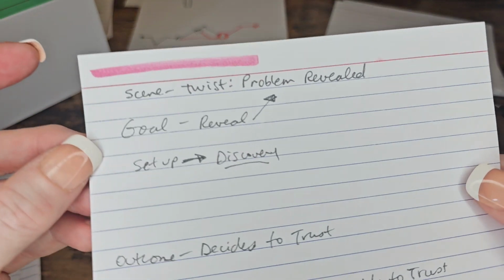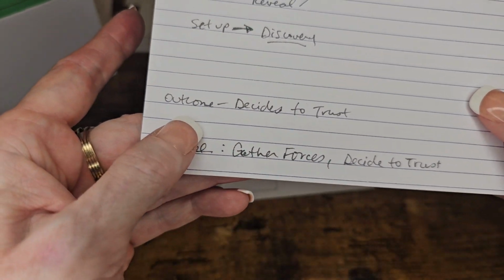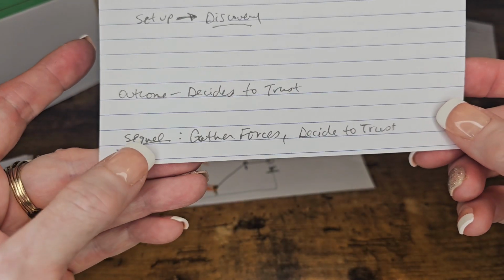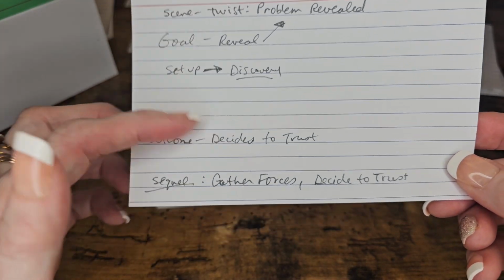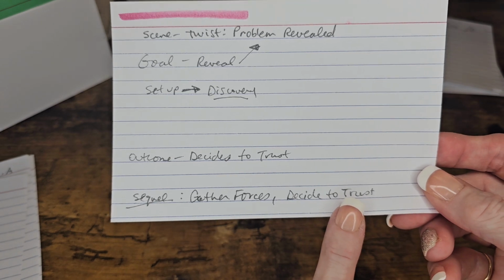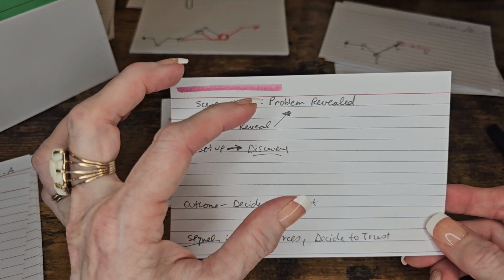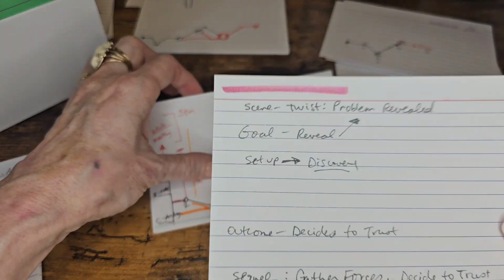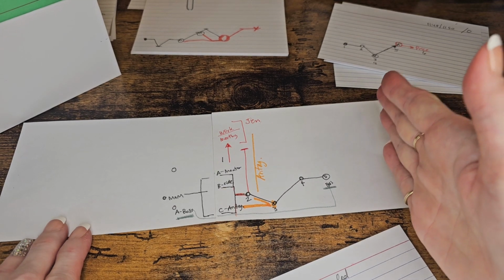Okay, so this is just a reminder to myself. The setup needs to be she makes some kind of a discovery, the outcome of which is she decides to trust an ally, and then the sequel, the thing that needs to happen as a result of these things in the scene, is she decides to gather her forces and to extend some trust. So now we see she's starting to adapt to the things that are happening and she's starting to change a bit. So this card, this scene, happens over here, right?